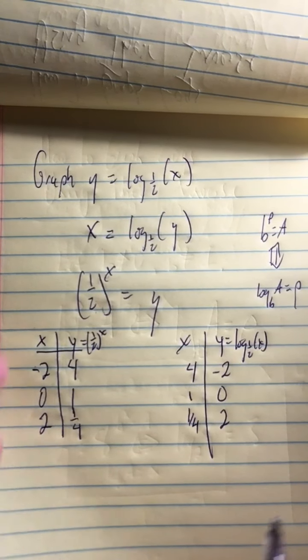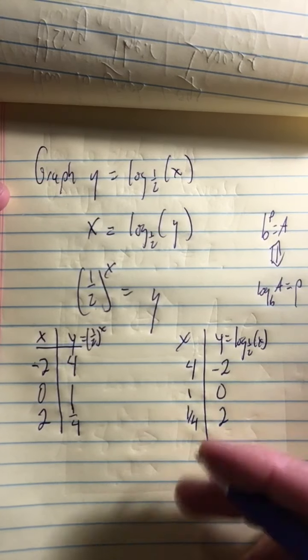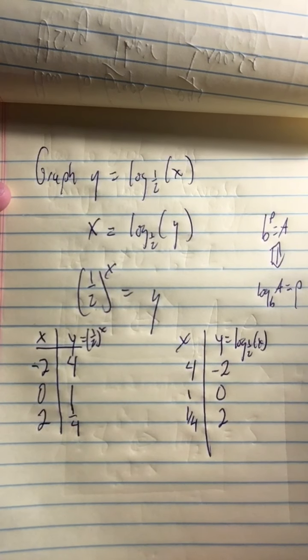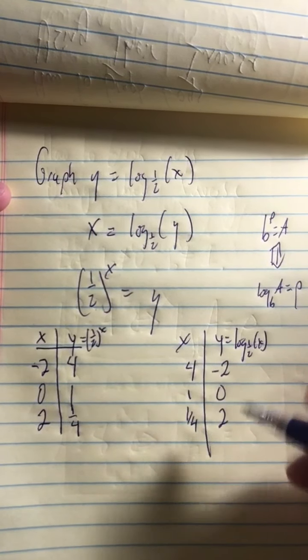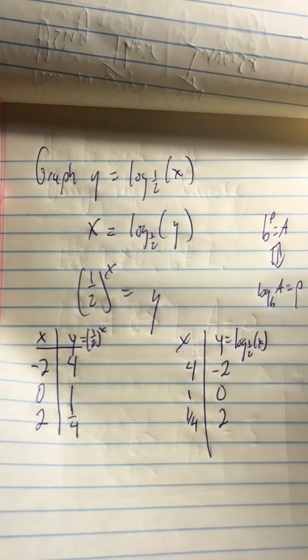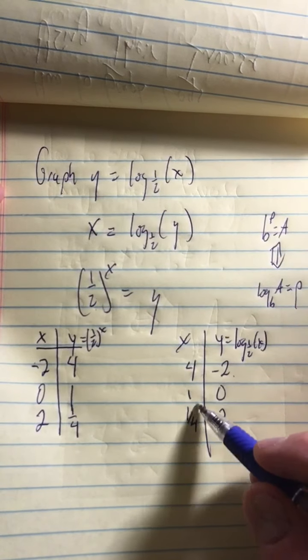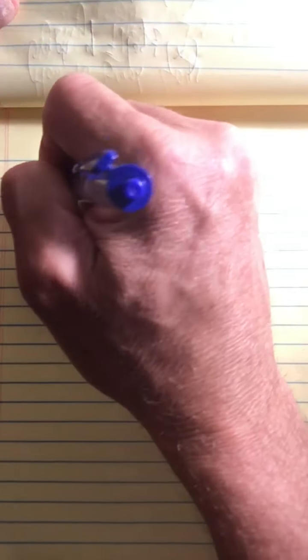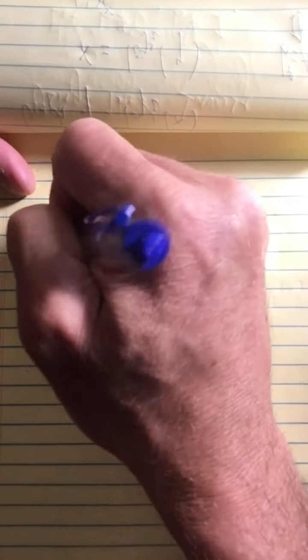Okay, so now we're ready to graph the function. You know, maybe we need more points than that. If you're a beginner, you might ought to get a few more points over here. Okay, but I think we can do it. 4, -2, 1, 0, and 1/4, 2. So let's remember those points. It was 4, -2. It was 1, 0, and it was 1/4, 2. Those are our points on the logarithm graph.